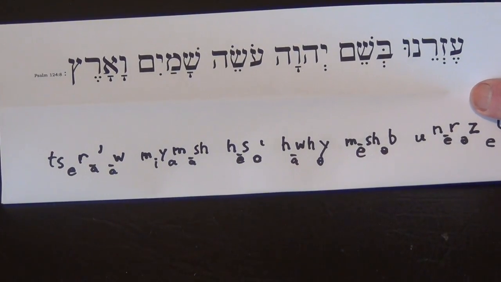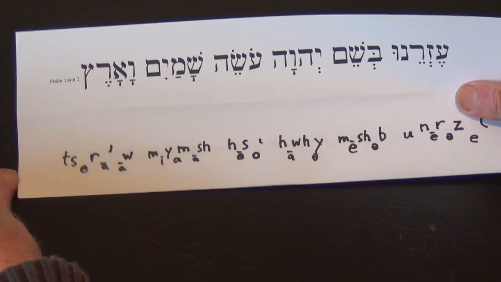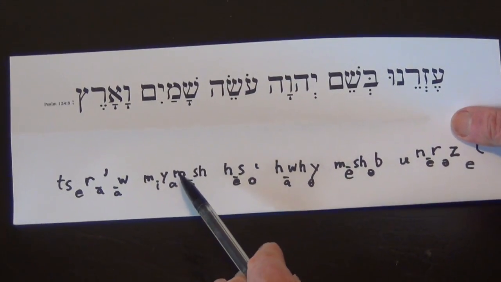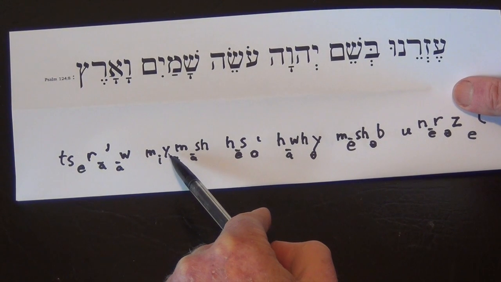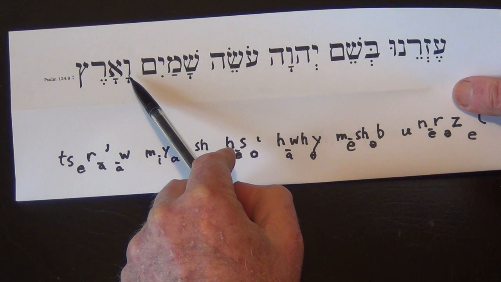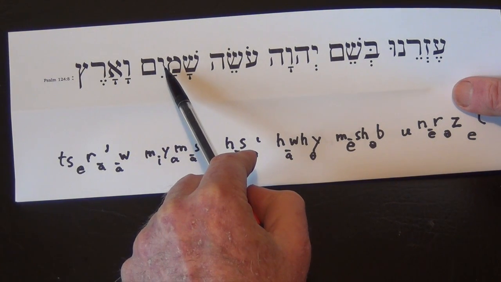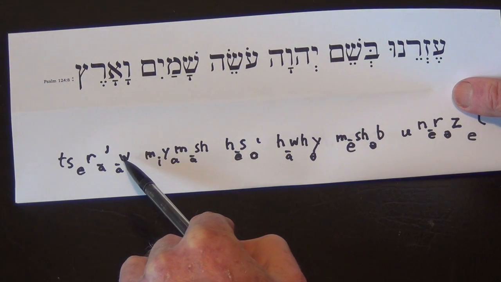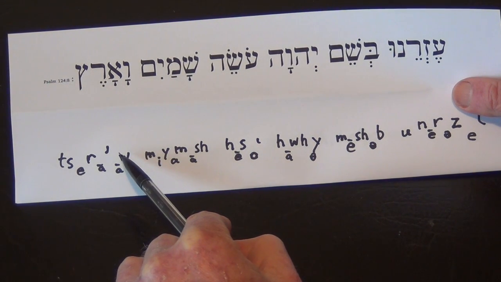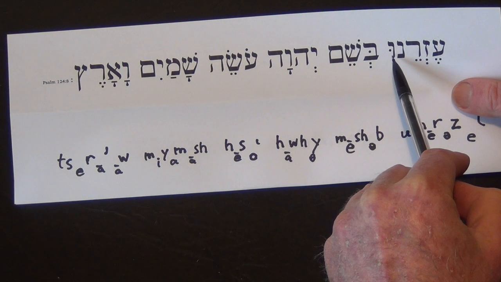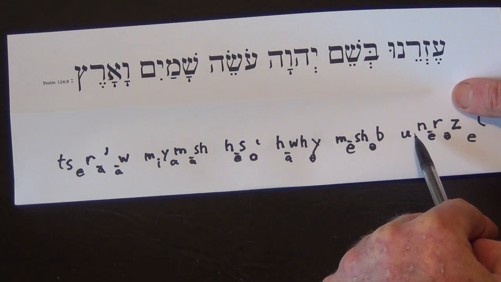Now, I think when I did Shamayim from Genesis 1:1, I omitted this Y. It's always a little bit confusing because the Y and the W, sometimes they're consonants, so we have to write them as Y and W, but sometimes they're only there to represent a vowel. So here we have the W here, but it's not really a W, it's just written to represent a vowel.